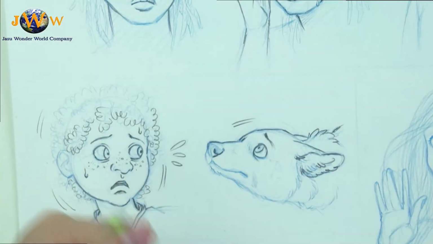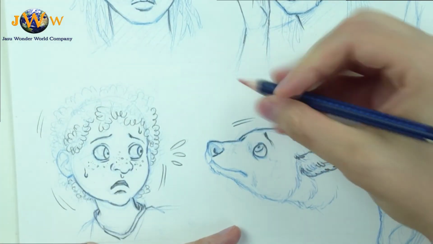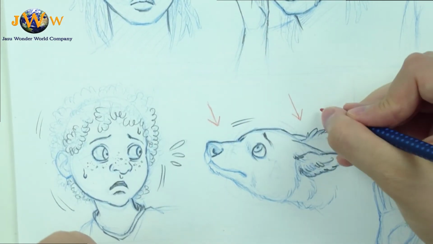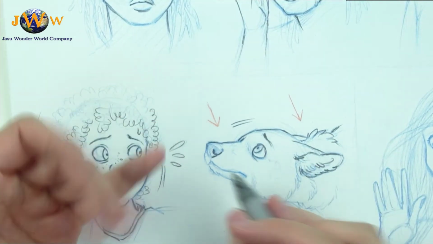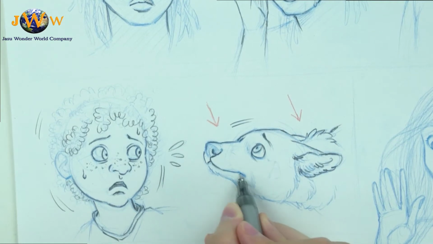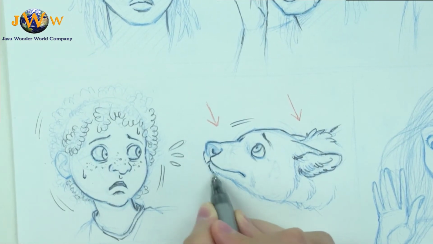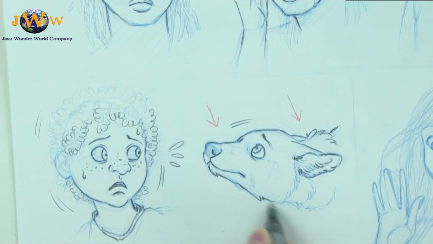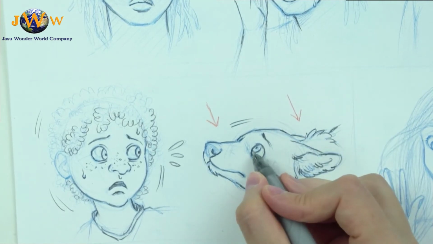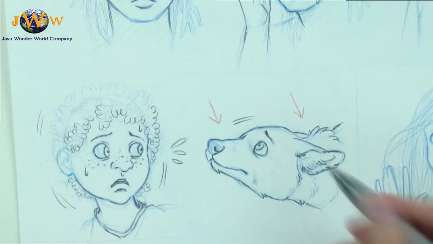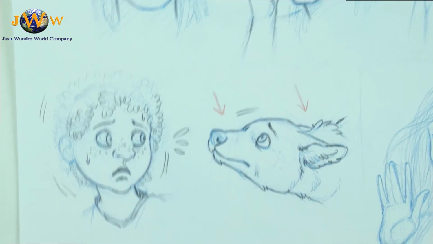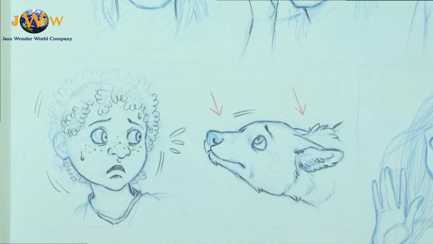And here as well, the whole head is like being pressed down, although it's like the dog is kind of pulling it himself. I mean, if you want, you can also put a sweat drop on the dog. If you want to, that would also do a trick or two.